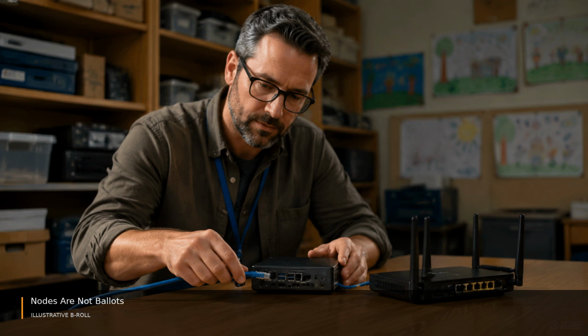More independent validators can improve resilience, privacy, and access to peer-to-peer infrastructure.